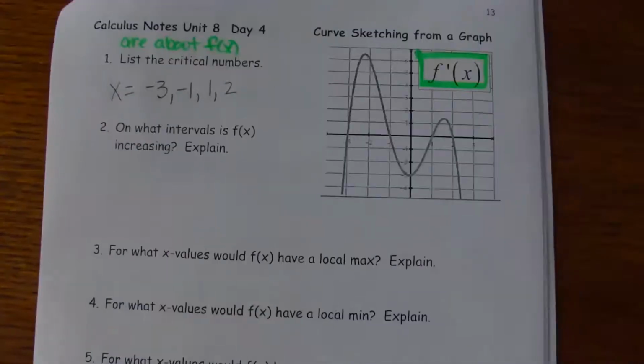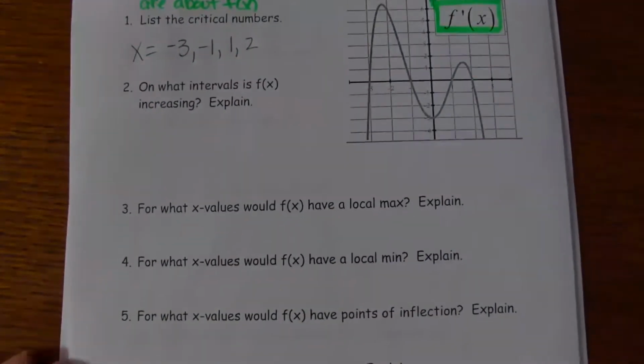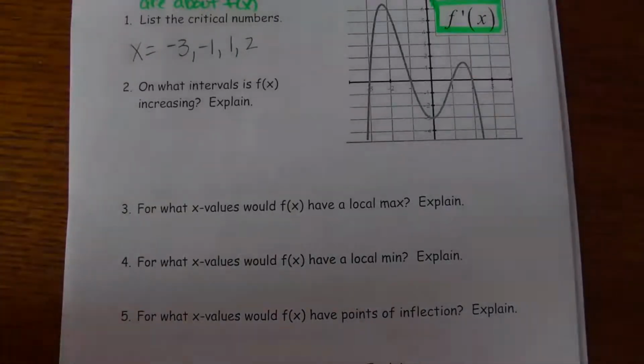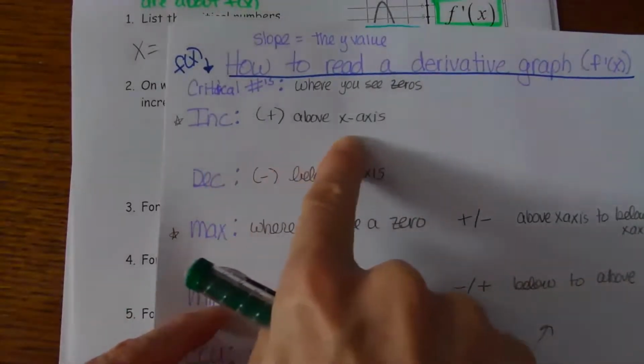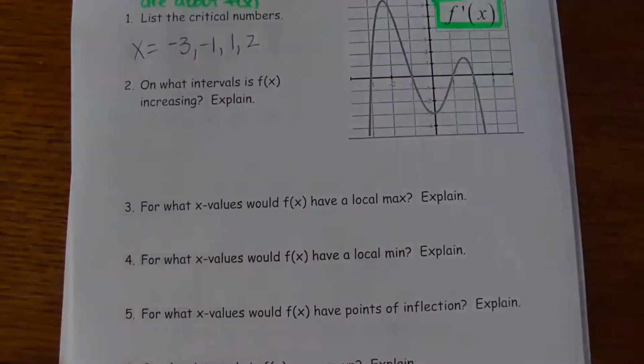Let me get in so you can see. There we go. On what intervals is the parent graph increasing? Okay, I don't know. I'm just a kid, right? So let's look. Increasing. Where is it increasing? Oh, let's see. This is too easy now.